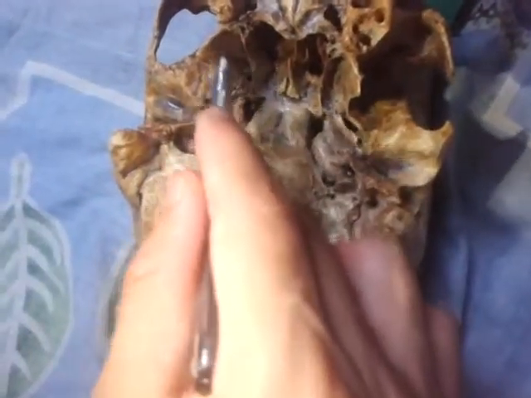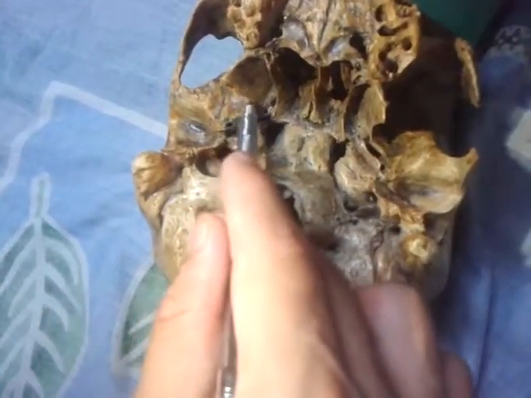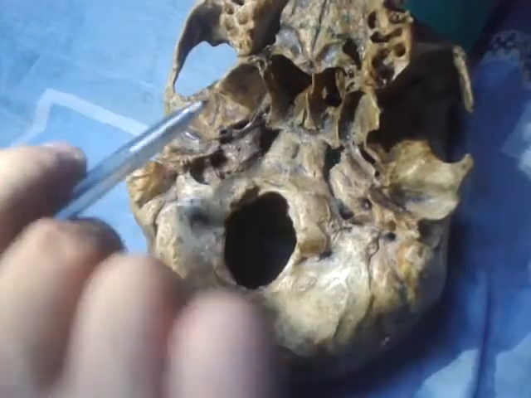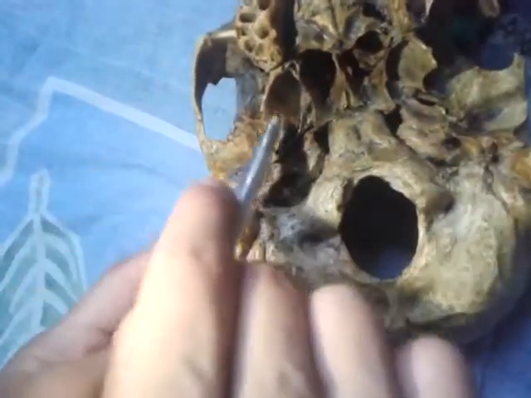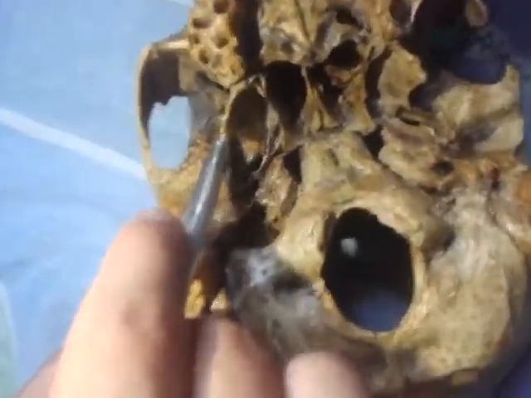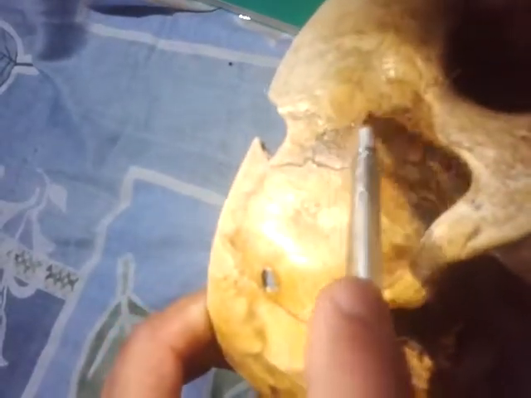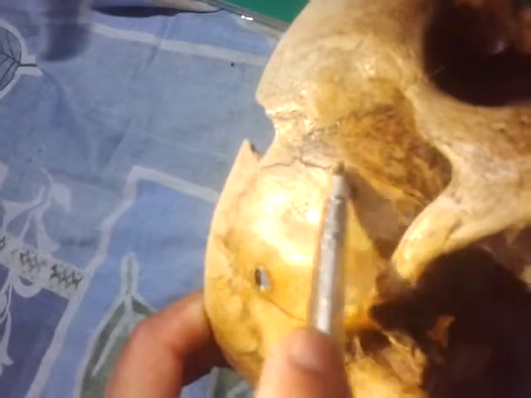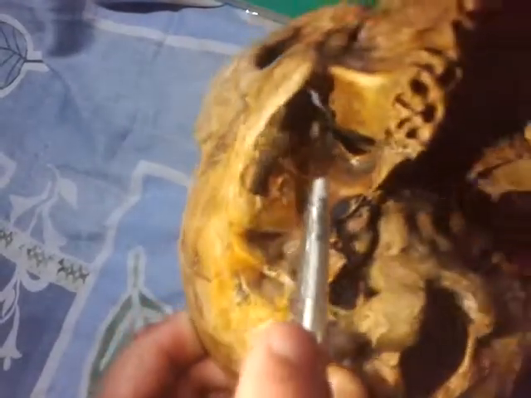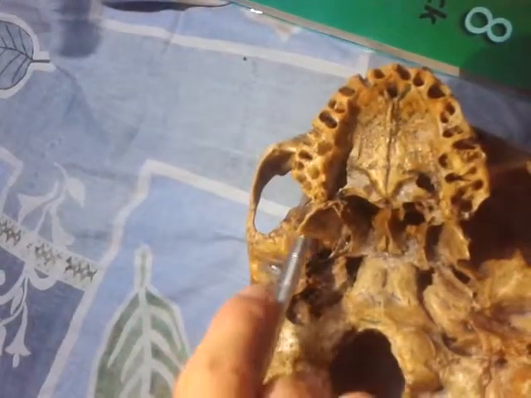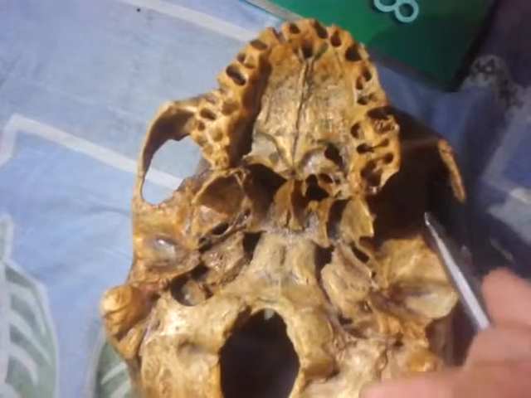Now, this one is the lateral pterygoid plate. The lateral pterygoid plate is wider. See that? Now, lateral to the lateral pterygoid plate, this is called the greater wing of the sphenoid. The greater wing of the sphenoid passes laterally upward up to this point. So it not only forms the base of the skull but also the lateral part of the skull.